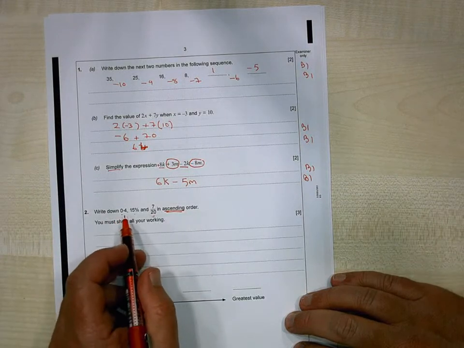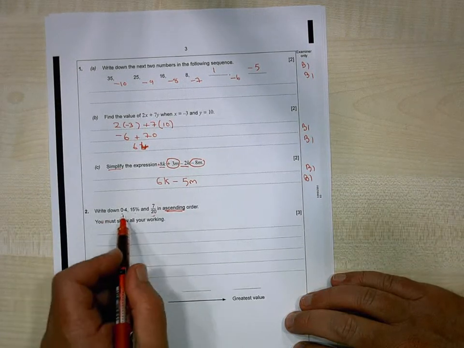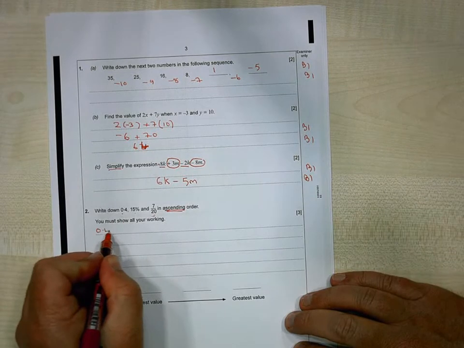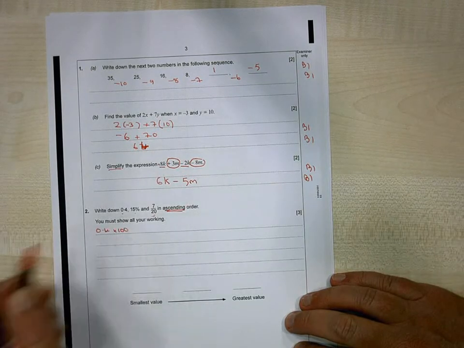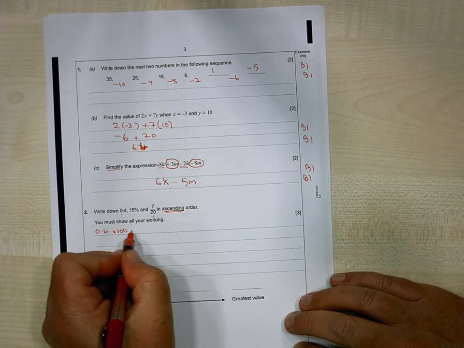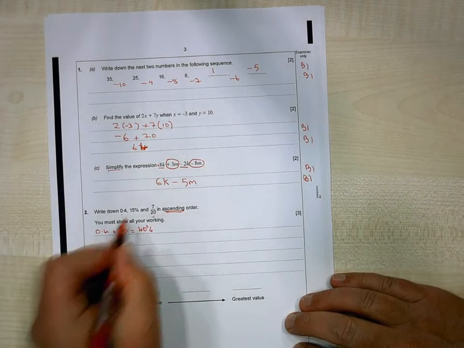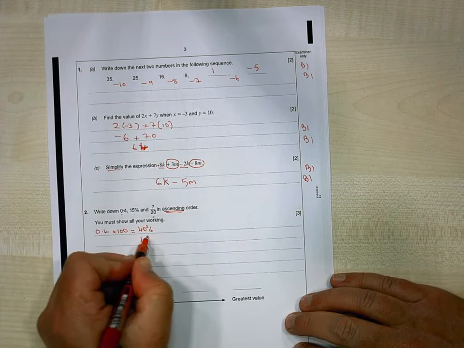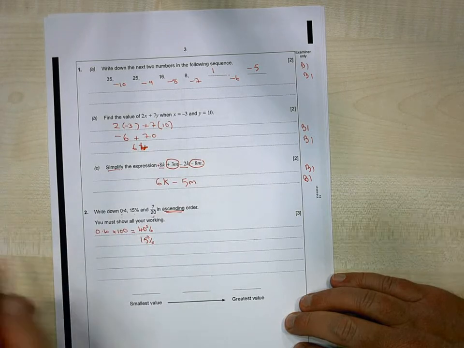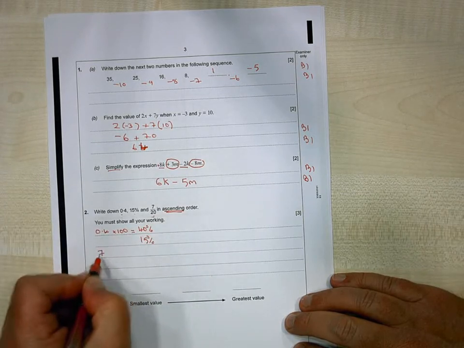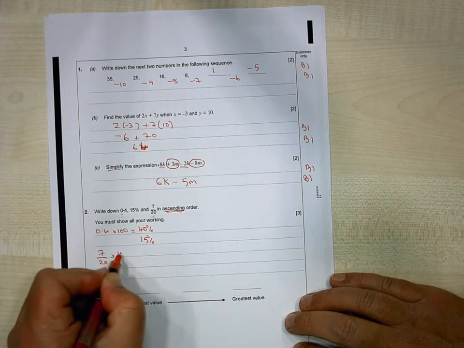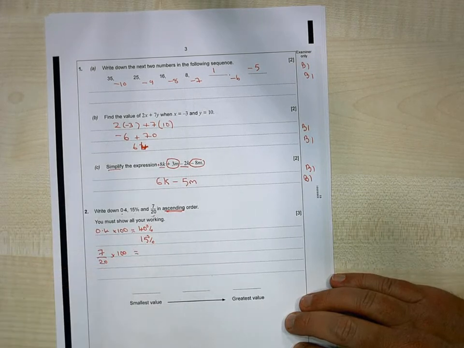If we decided to put them all as percentages, for example, the 0.4 to turn into a percent, I would times by 100, which would give me 40%. The 15% is already as a percentage, and then to get the 7/20ths, I would times that by 100 as well.